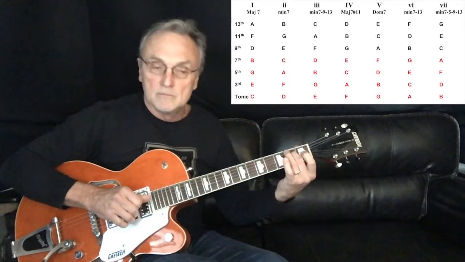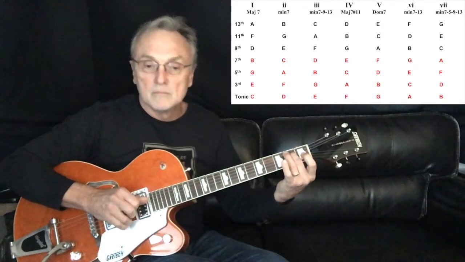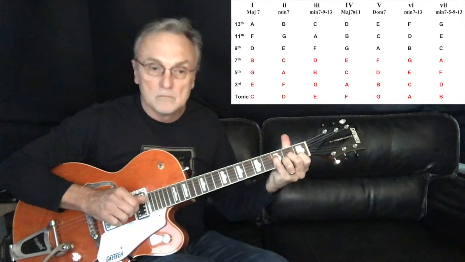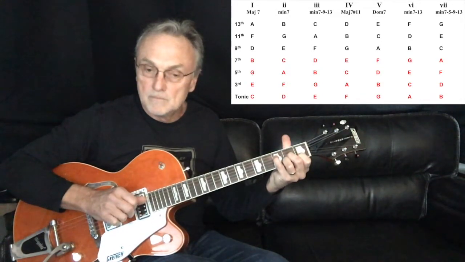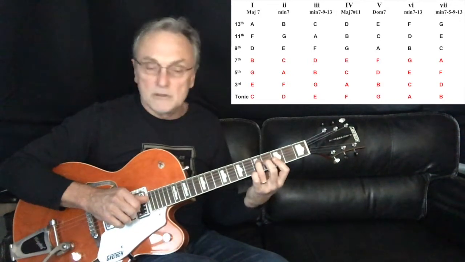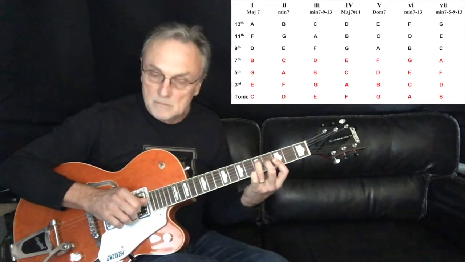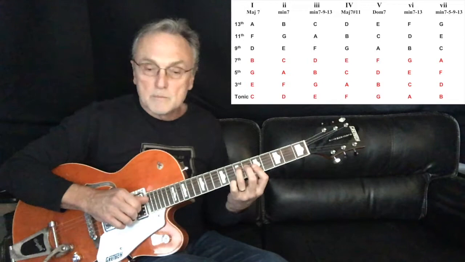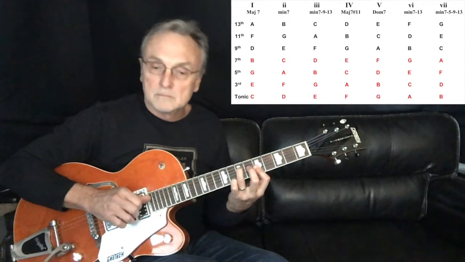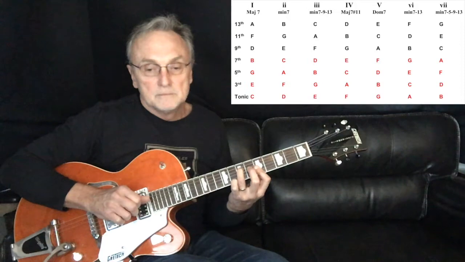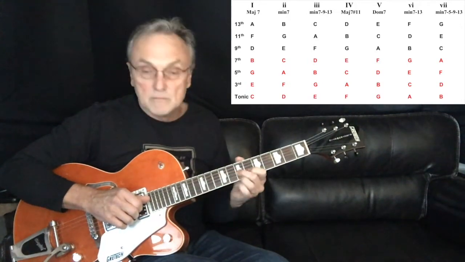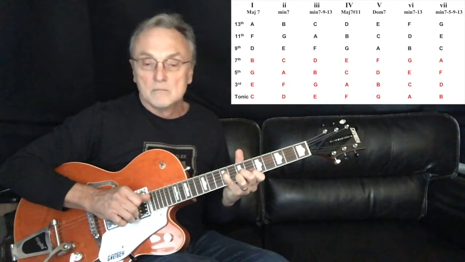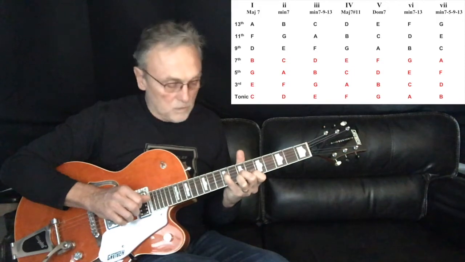The 4 chord is major 7. The 5 chord is dominant 7. The 6 chord is minor 7. And the 7 chord is minor 7 flat 5, or half diminished. Back to the 1 chord.